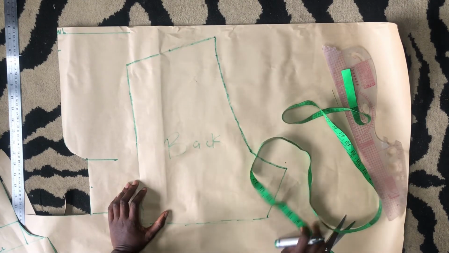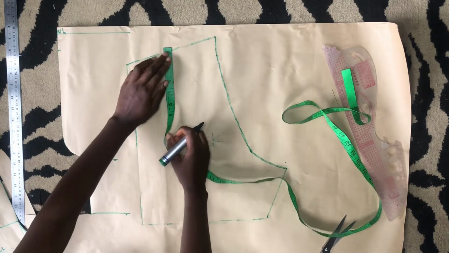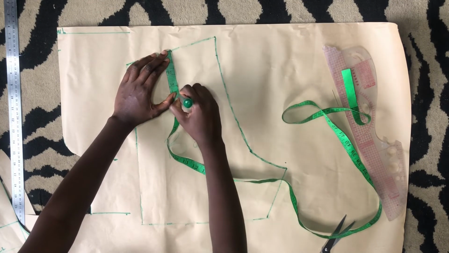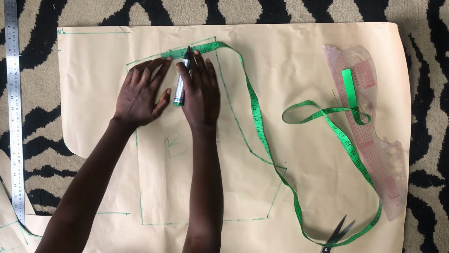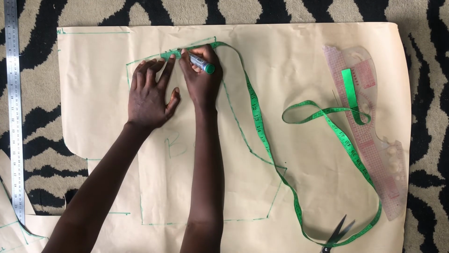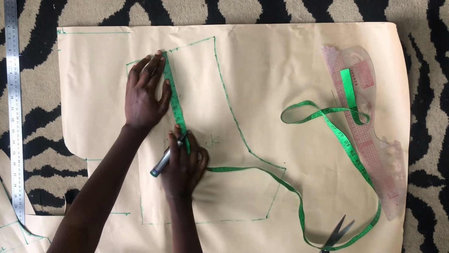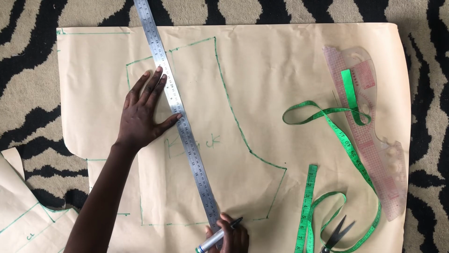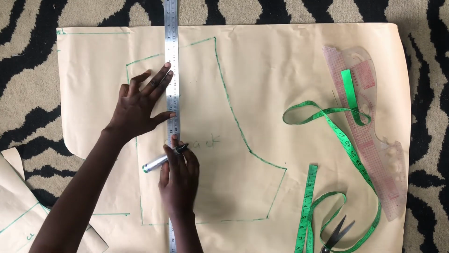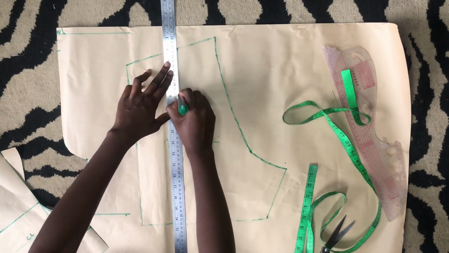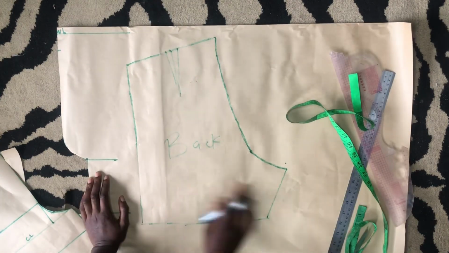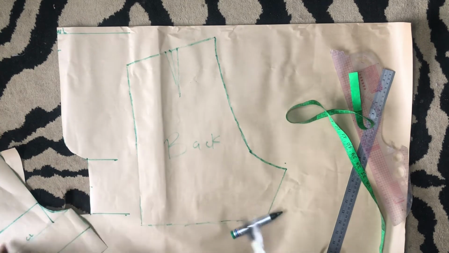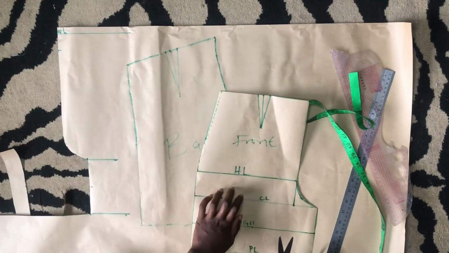So now I'm just going to insert the dart here. My dart here is just going to be 4. It's going to be on 4. The one on the front is 3. We went down by 3, but here we are going to be going down by 4. So from this, I'm just going to connect this way, this way. So now I'm just going to cut this out. So this is our back pattern. This is that of our front pattern.